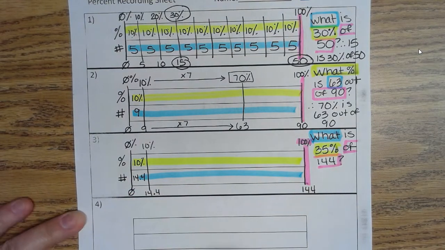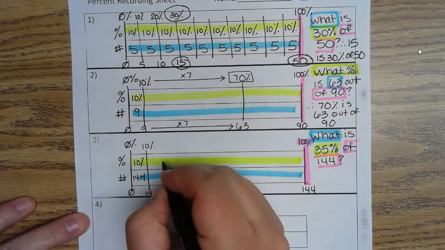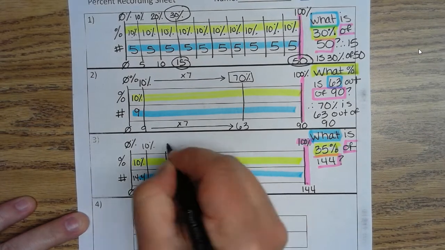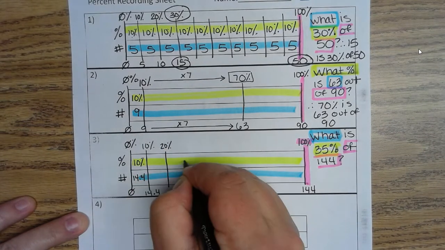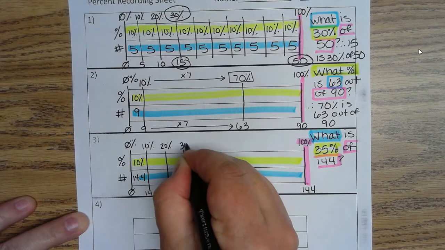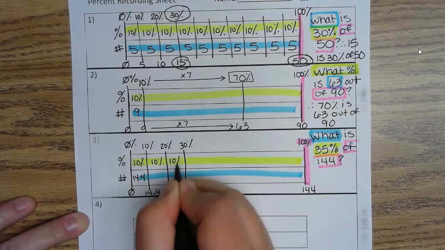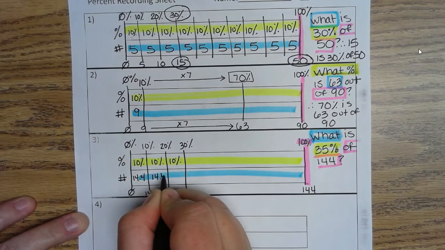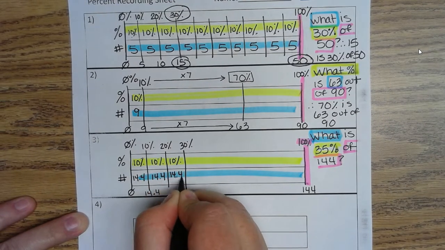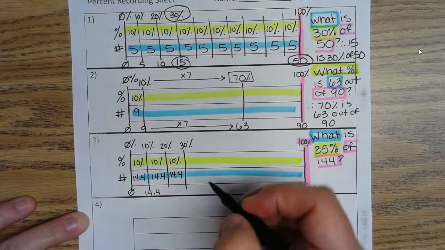But I need to find 35%. So I'm going to go 10, 20, 30% and fill those in, 14.4. And now I need to find 35%.